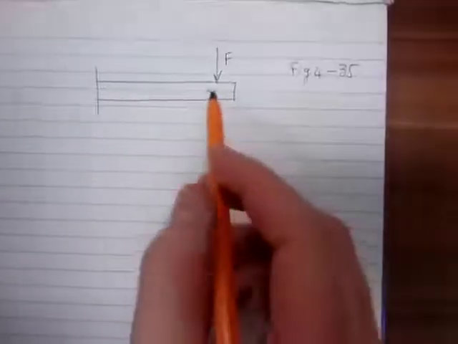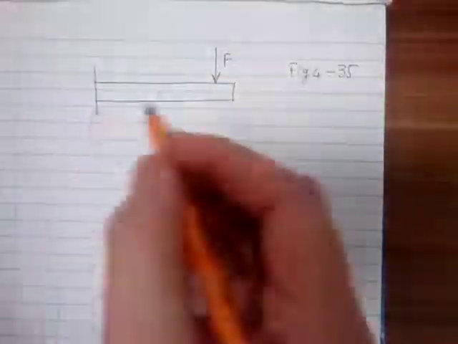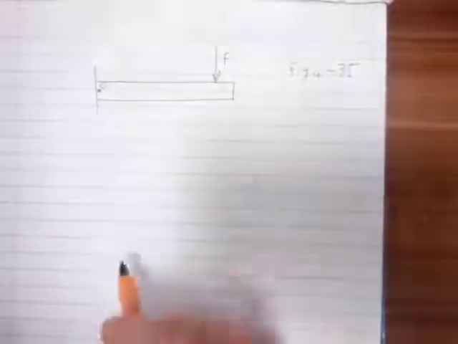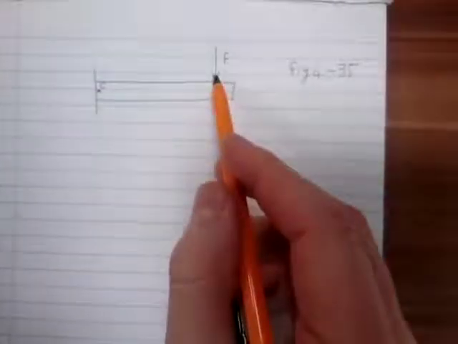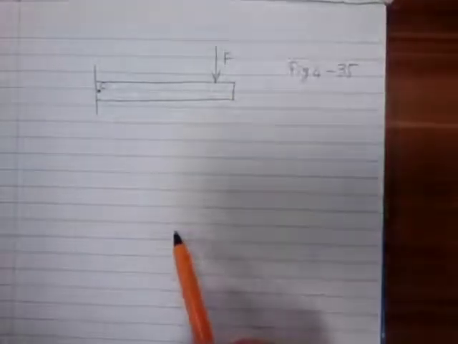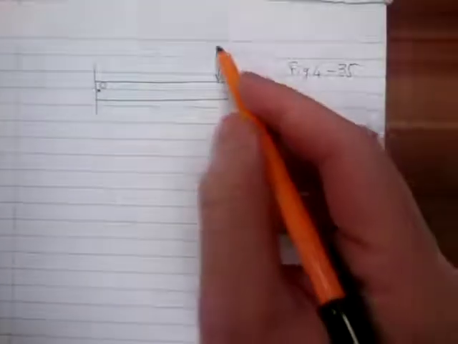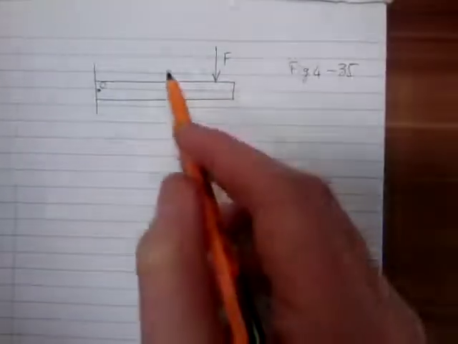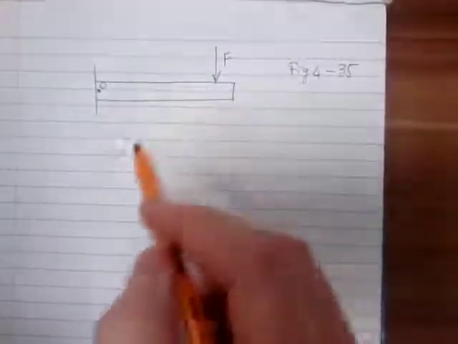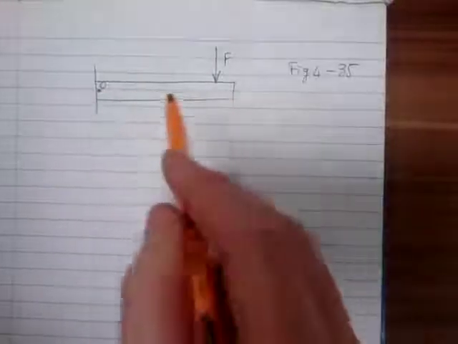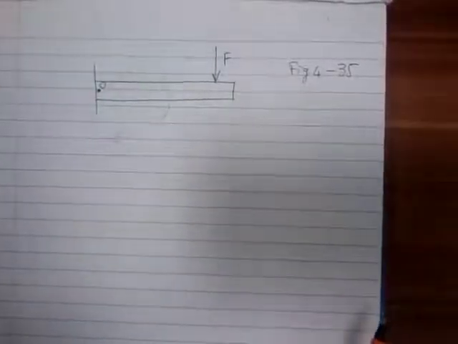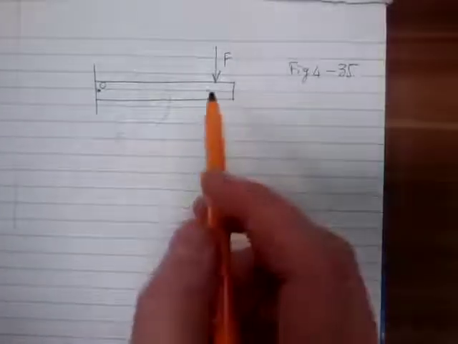Well, what you've been taught so far is that if we choose a point O there, then that force is going to cause a moment about that point O, which is absolutely true. That force has a rotational effect, it wants to apply a clockwise moment on this beam. I'm pretty sure everyone has got that.